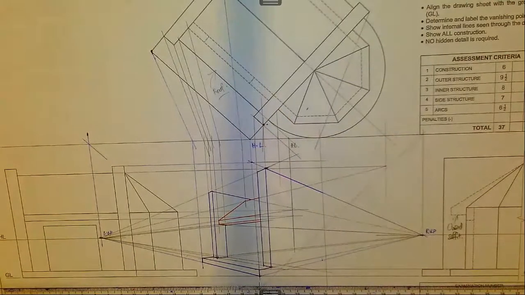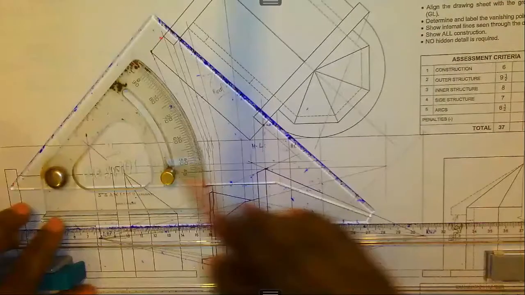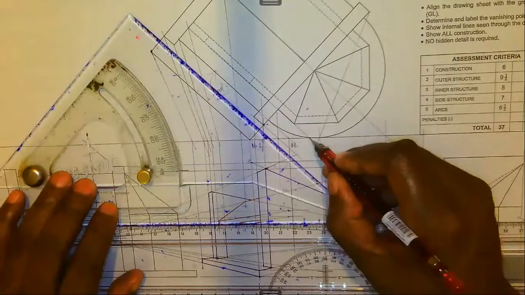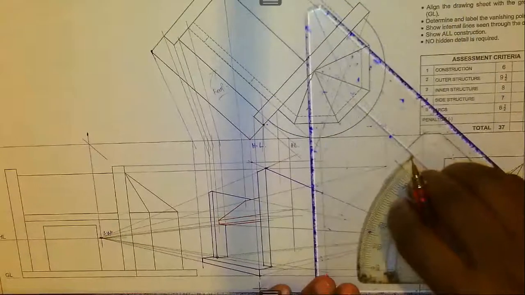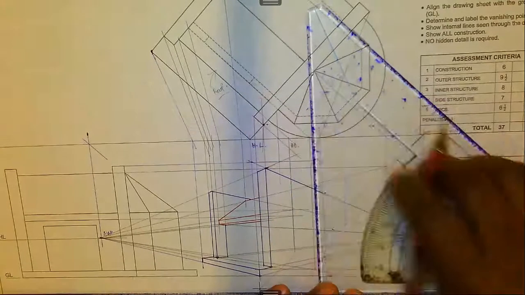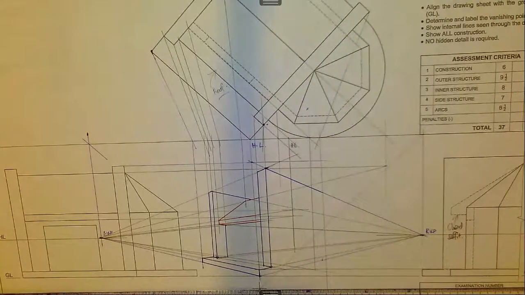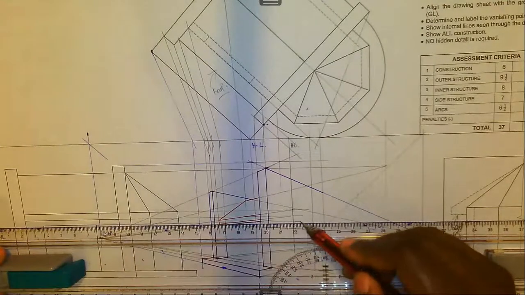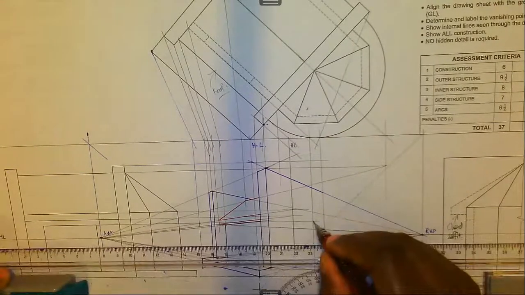So let's do that. Like this, force it. But we have got a point here. Remember, it's from left to right. Then we take this one down like that. We need this height. We take it from here to get it there.